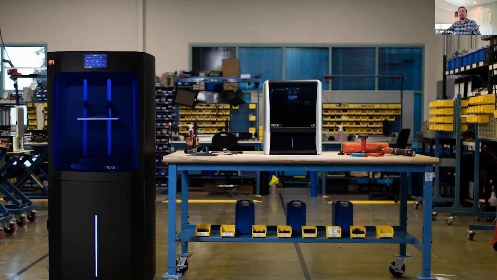You see these particularly at big companies or service providers who need a lot of throughput or very large parts. These printers are not necessarily cheap, although I would say they're extremely affordable compared to their nearest competitors, which I'm not going to name, but other very high speed industrial resin 3D printers.